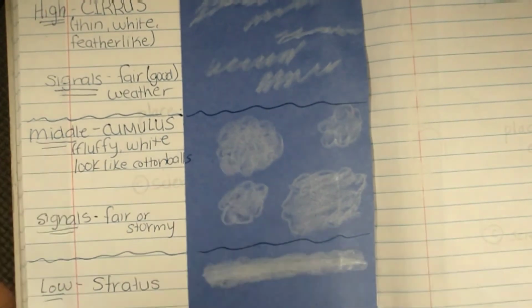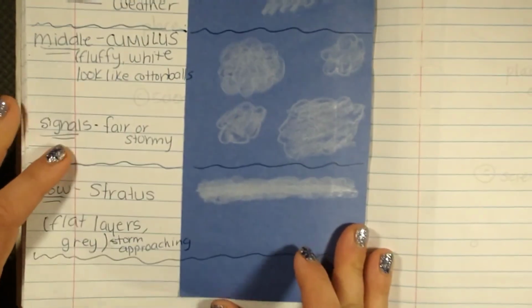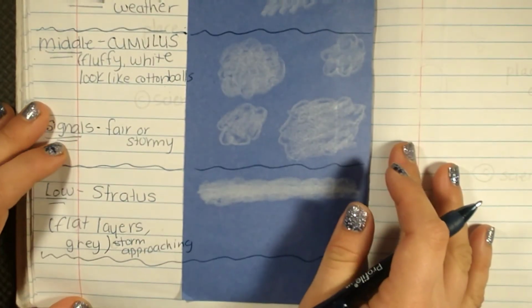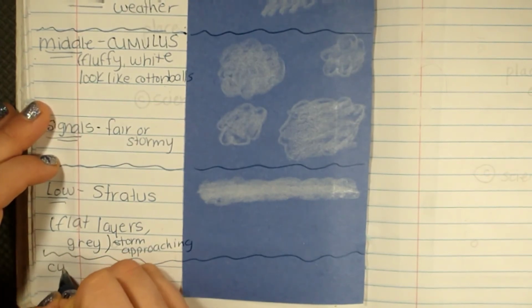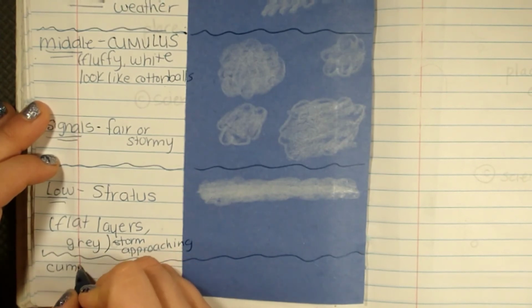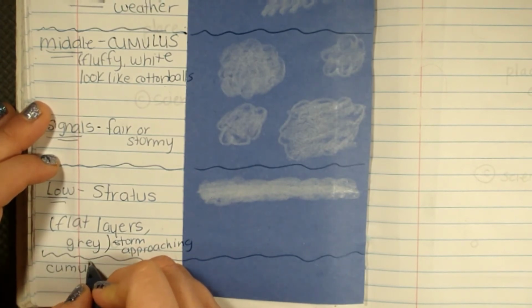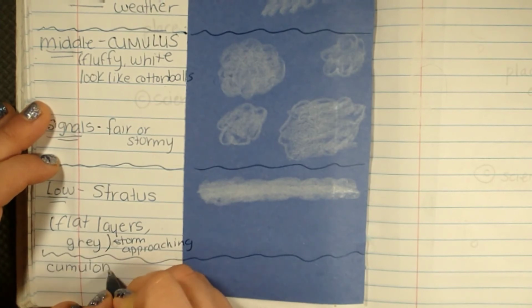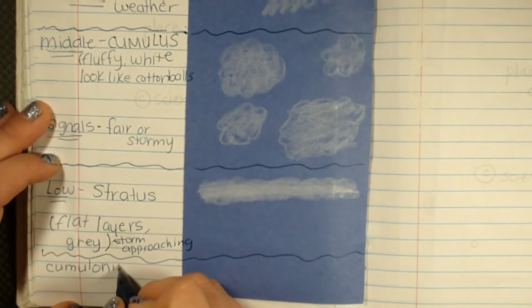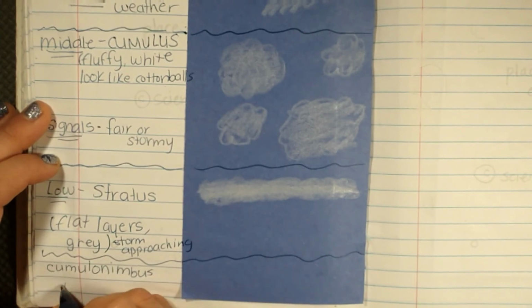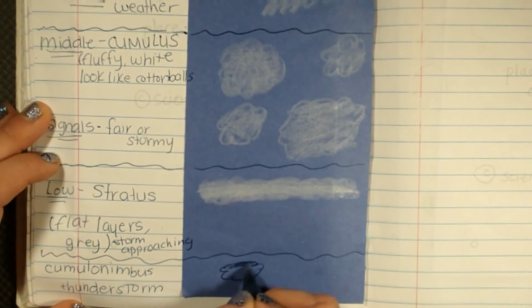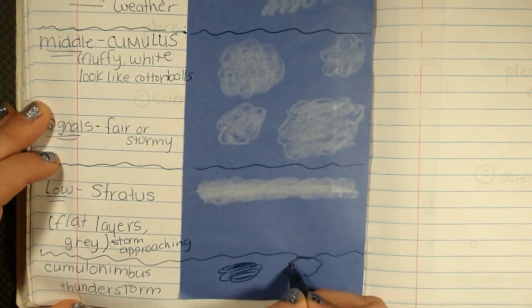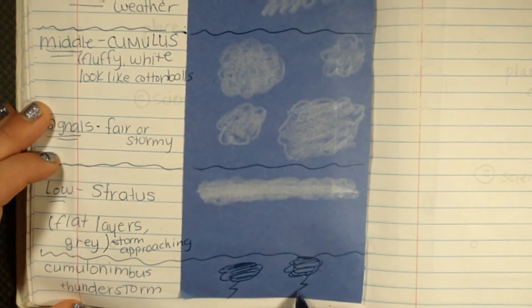Now, I'm going to go down here. Oops. Sorry about that. And I'm going to write that cumulonimbus is a storm cloud, a thunderstorm. These are very dark. And they have the lightning coming out of them.